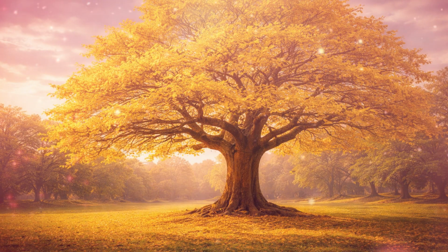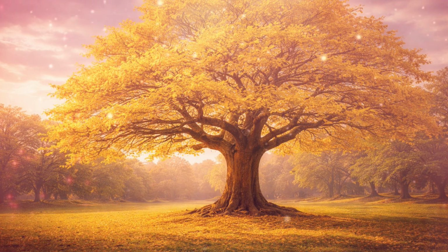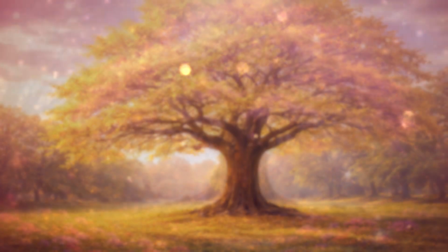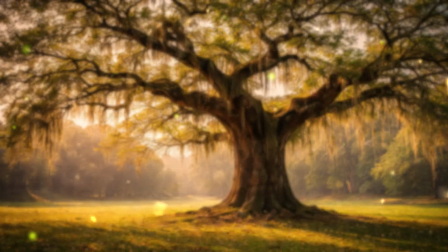Trees also influence air quality locally. Their leaves interact with gases and particles. Air moving through forests changes character. These changes are subtle but continuous. They contribute to environmental stability. Human observation often focuses on dramatic moments: storms, fires, falling trees. Yet most forest change occurs quietly.